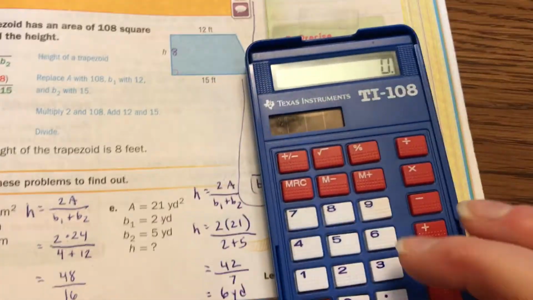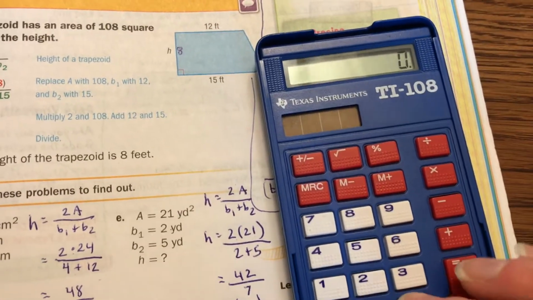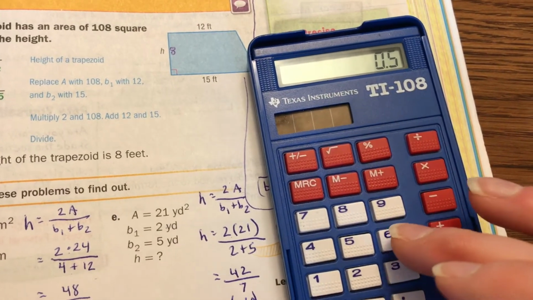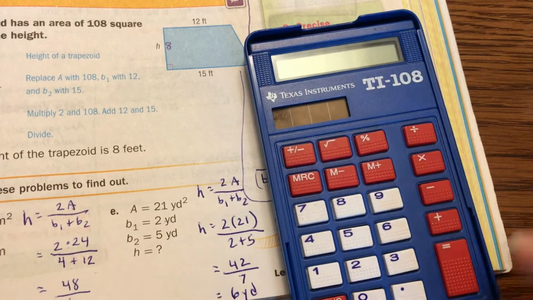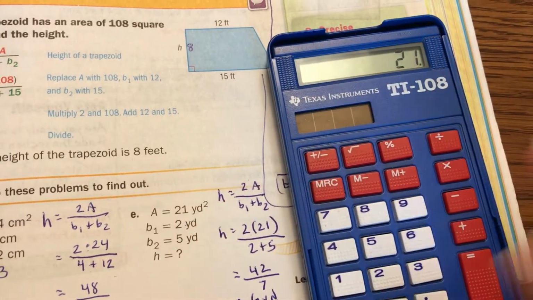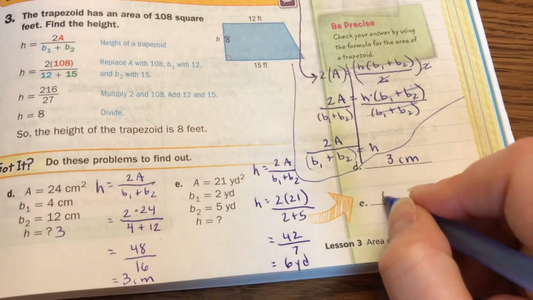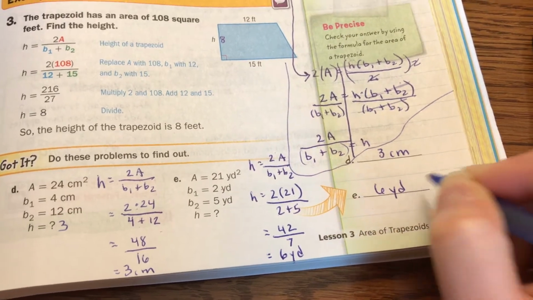So if we have the formula of area of a trapezoid, half times the height, which we thought was 6, times the sum of both bases, which was 7, and that gave us 21. So it works. 6 yards is the height.